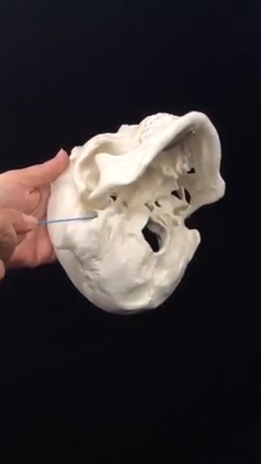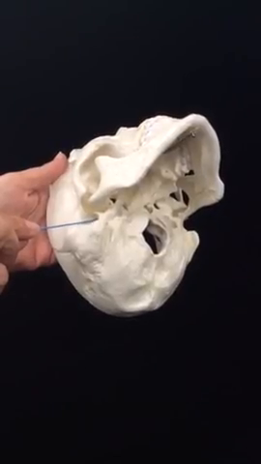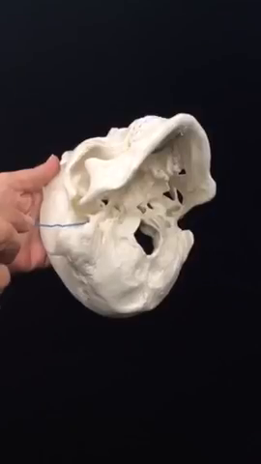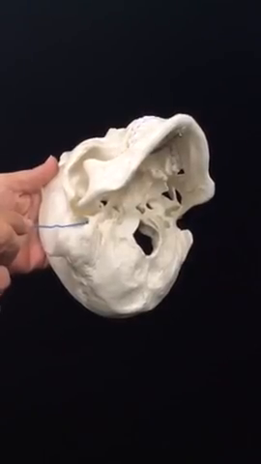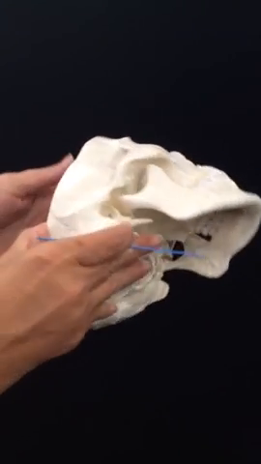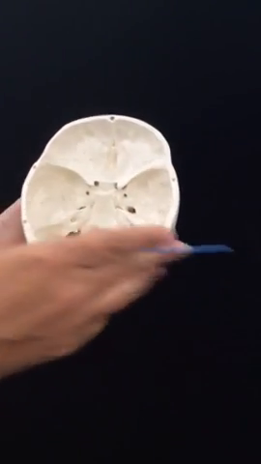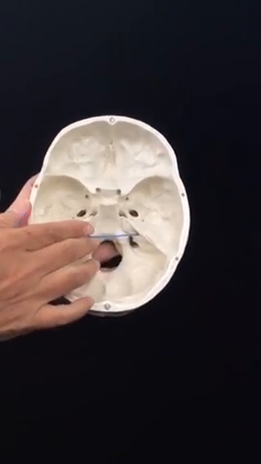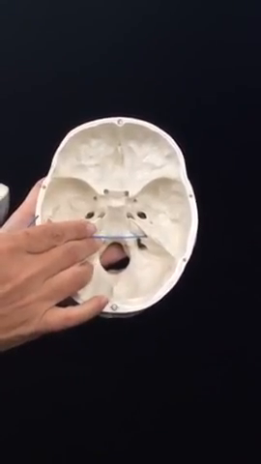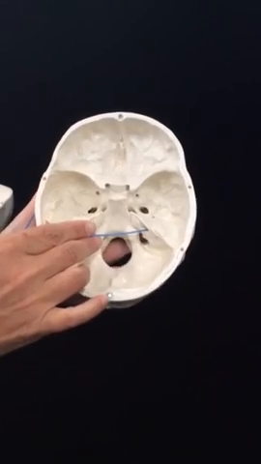The first one is your external acoustic meatus, or external auditory meatus. So like the name says, it's going to be located on the external part of the cranium, and that's what's going to connect on the inside to the internal acoustic meatus, or internal auditory meatus or canal.